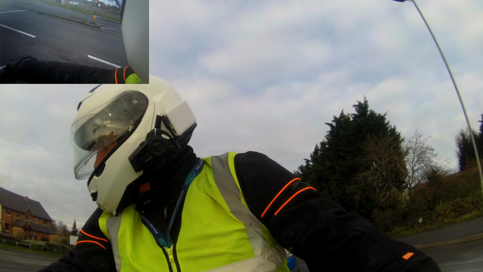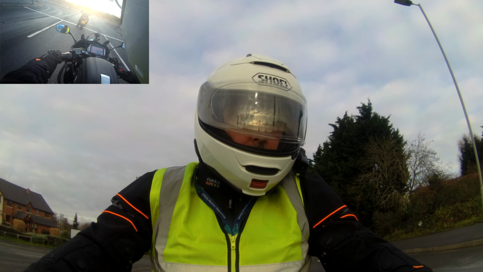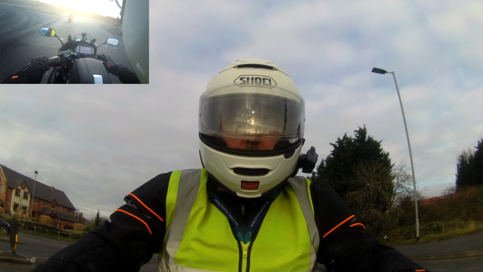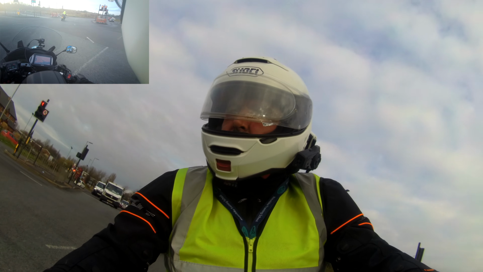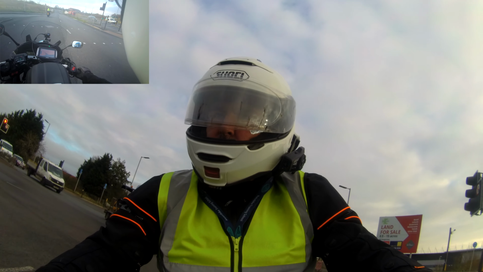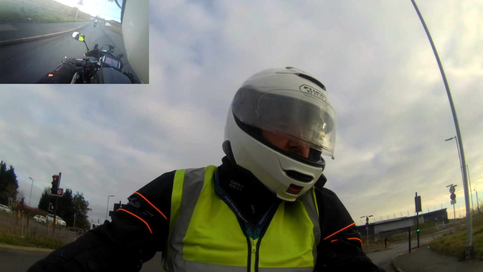Mirrors and shoulders before I move away. Look over my right shoulder. Any right turn, traffic light controlled or not. New road, mirrors, cancel signals.